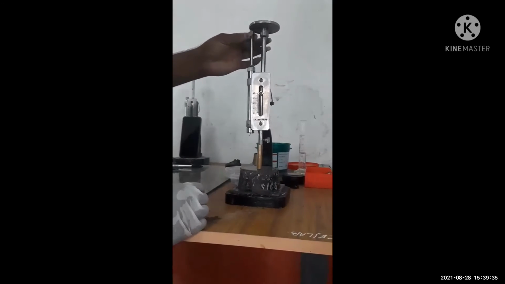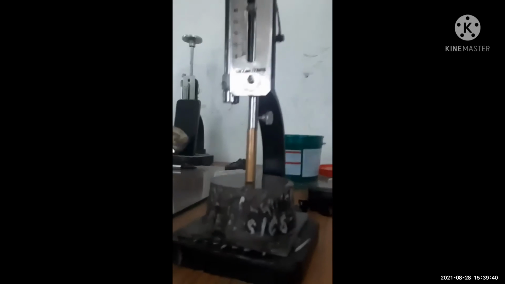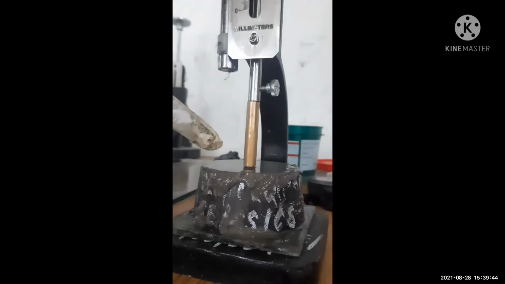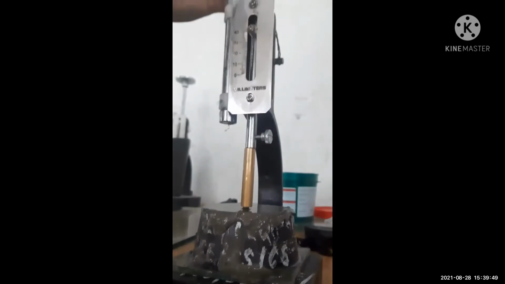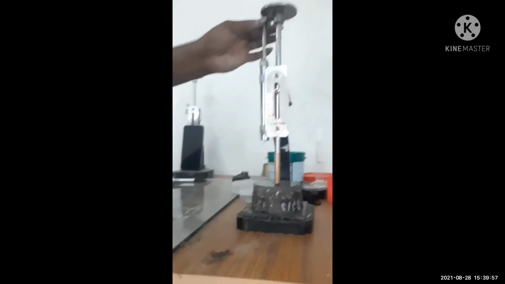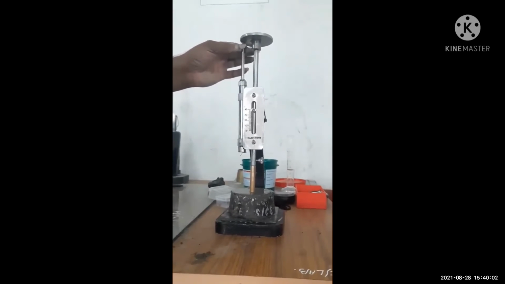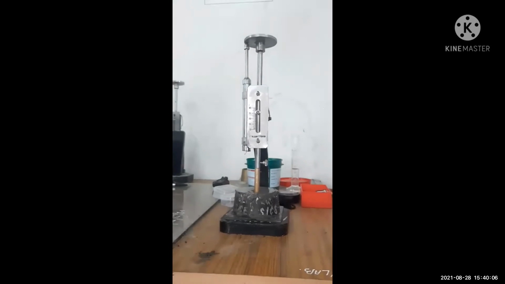Just stop here, because at this point you can see the needle basically touches the topmost surface of this paste. In that position, allow the needle to penetrate freely. Now release your hands. Now see the reading.